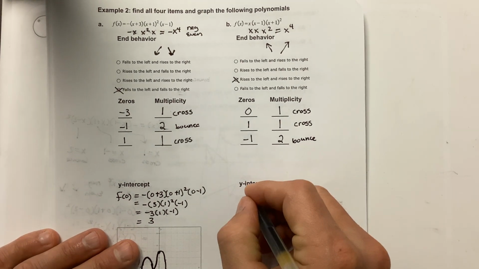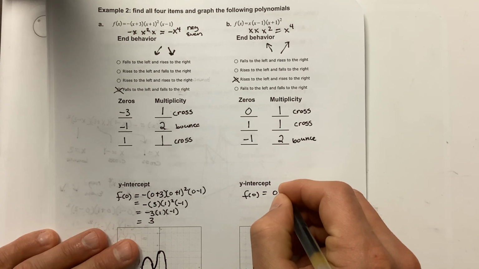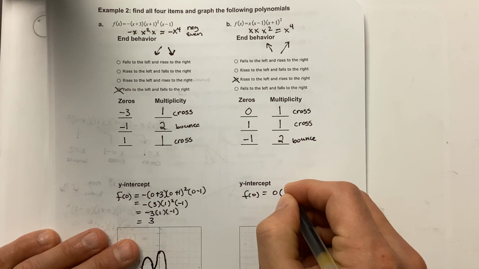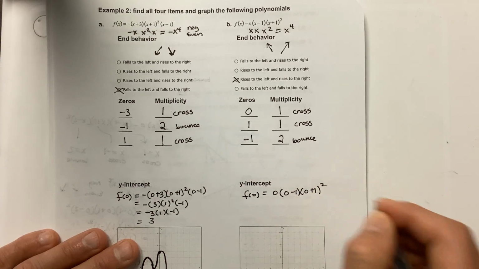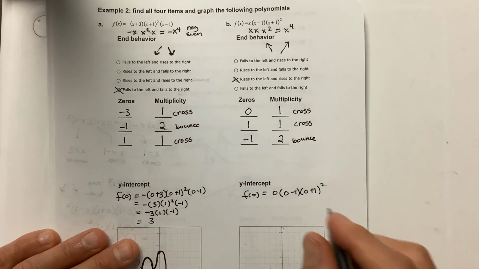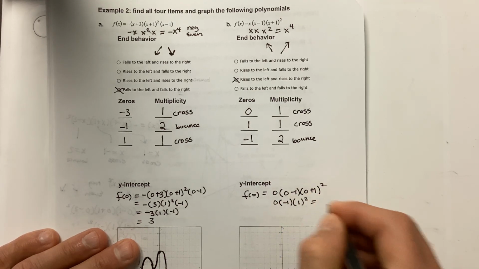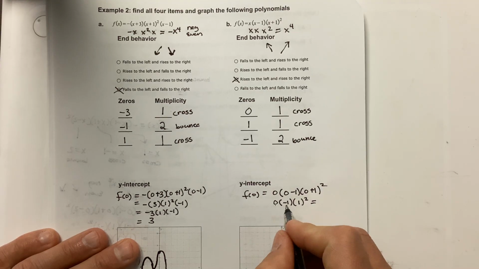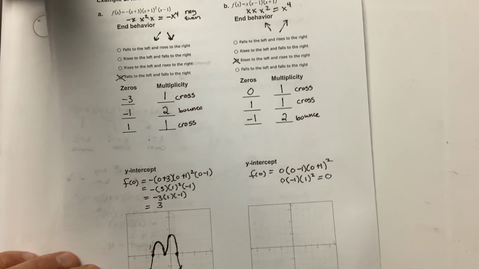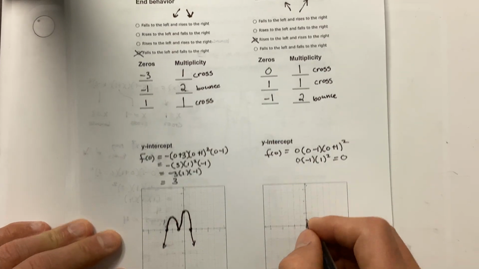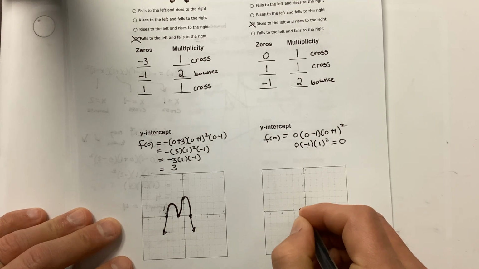For the y-intercept, f at 0 is equal to 0 times 0 minus 1 and 0 plus 1 squared. And 0 times anything is just 0, so it's going to be at 0. All right, so we have 0 at 0, at 1, and at -1.